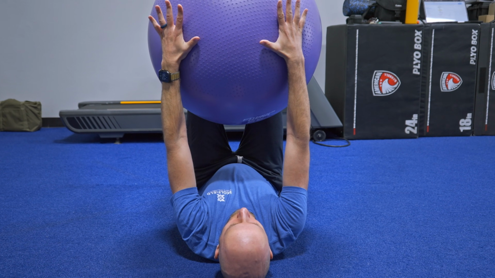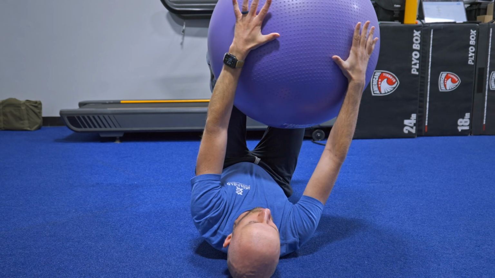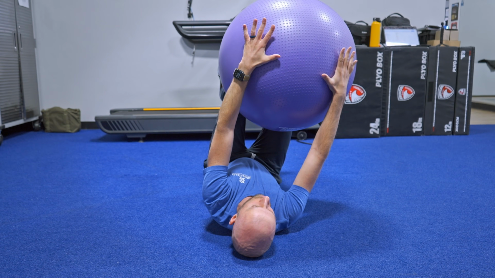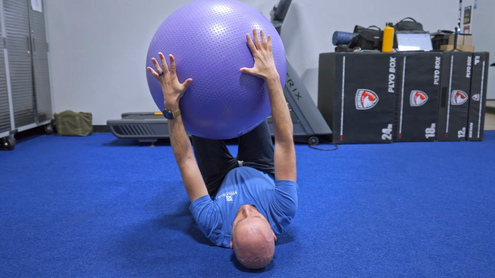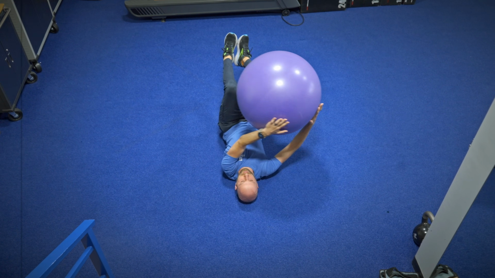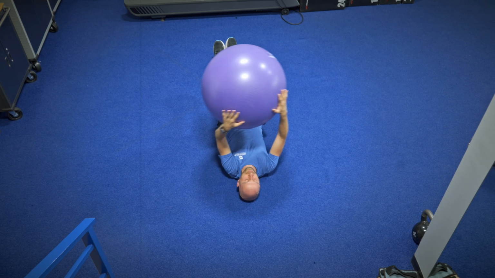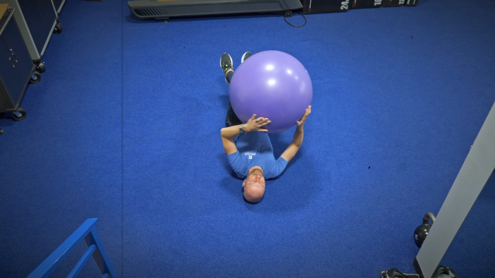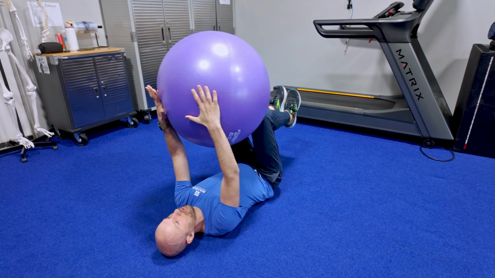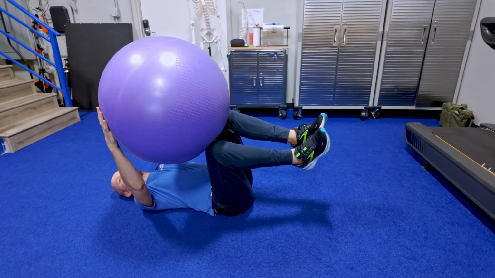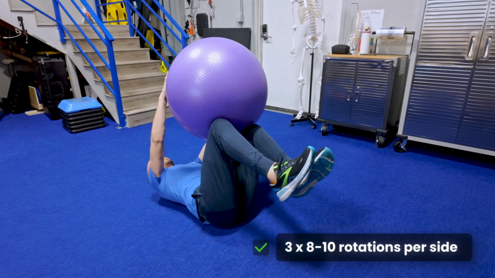Take a breath in through the nose. During the exhale, you're going to rotate so that way you're weight bearing on your upper back and the waistband area. Hold that position, take a quiet breath in through the nose. Exhale, go the other way. The biggest mistake that people make on this is over-rotating, or they end up losing pressure into the ball. And if you do that, then you don't rotate as one piece. You end up rotating too much at the legs or too much with the arms. Continue to rotate in that position, exhaling while you're moving, inhaling while you're holding position for 3 sets of 8 to 10 rotations per side.